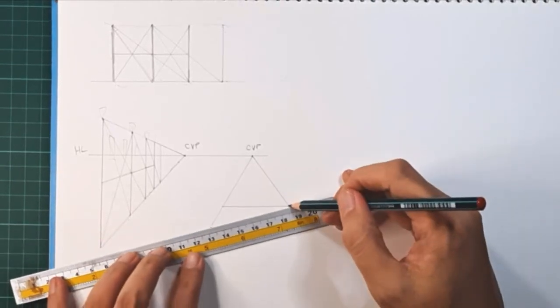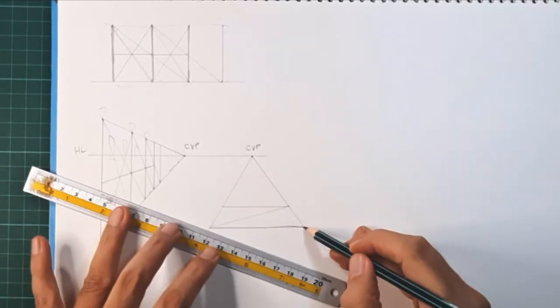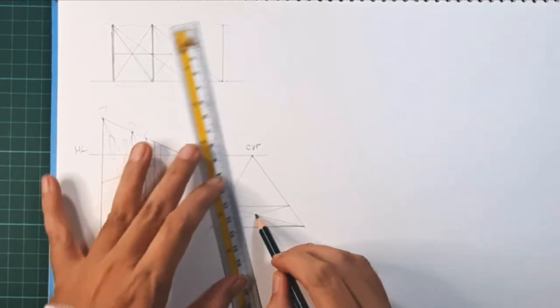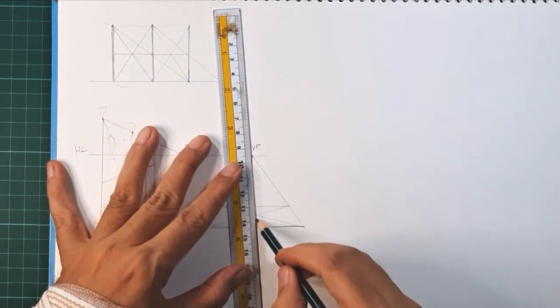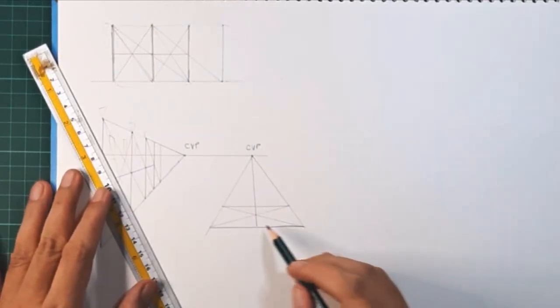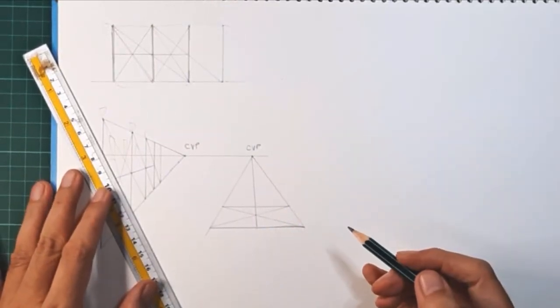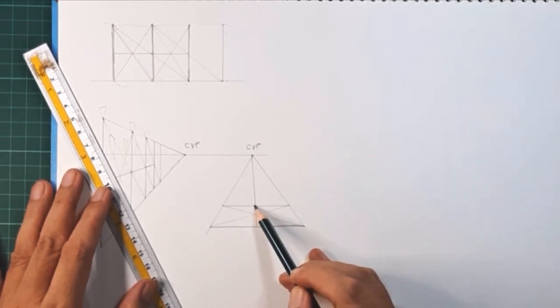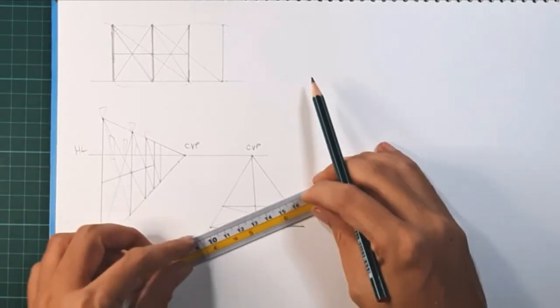Then we start with the X, and with this intersection we draw that reference line. So from this point to the middle of this second one, bring it to the other side.